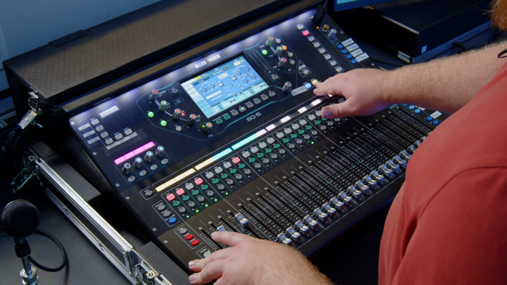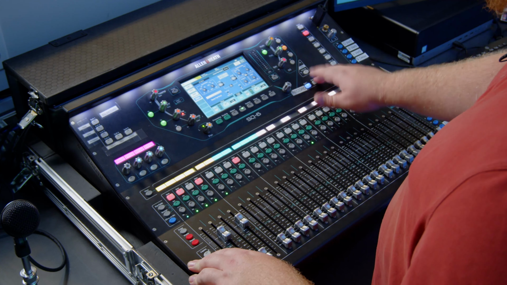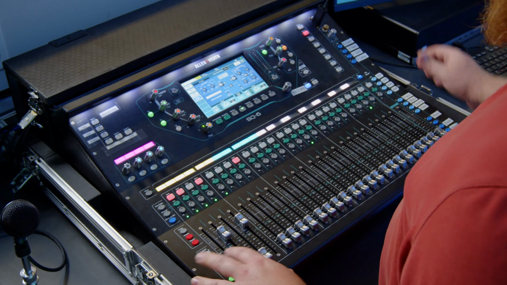You get that echo effect. This one actually has an extra button. It's this blinking one here. It's a tap tempo. You can tap it in time to the song, and that'll make those echoes happen in time.